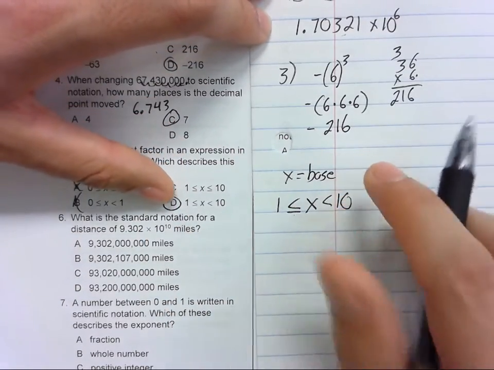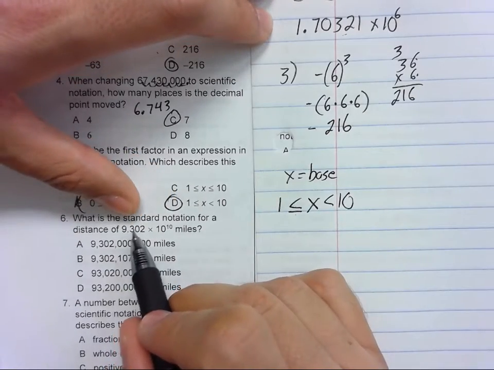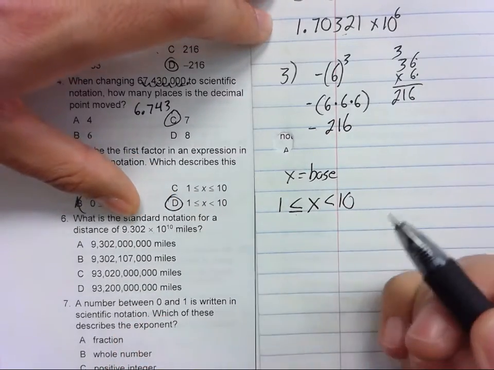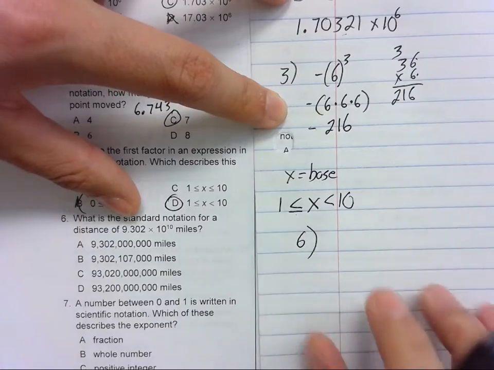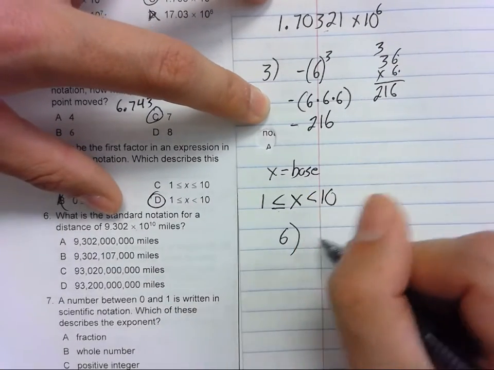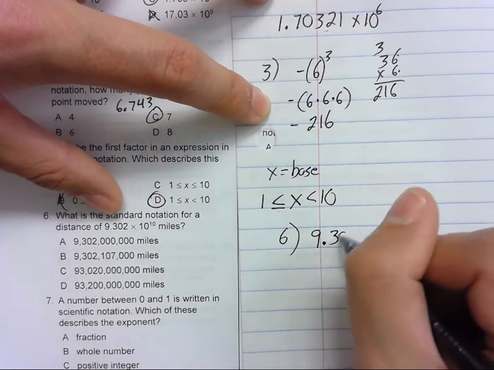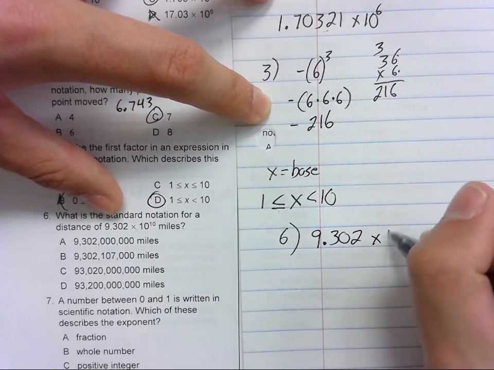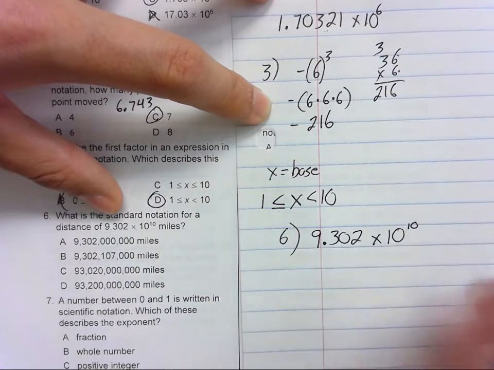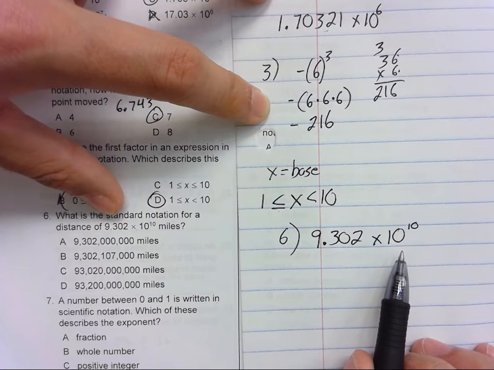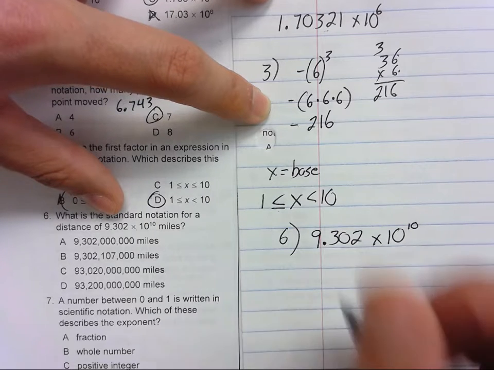What's the standard notation for a distance of 9.302 times 10 to the 10th miles? Okay. 9.302 times 10 to the 10th. Rewrite it.